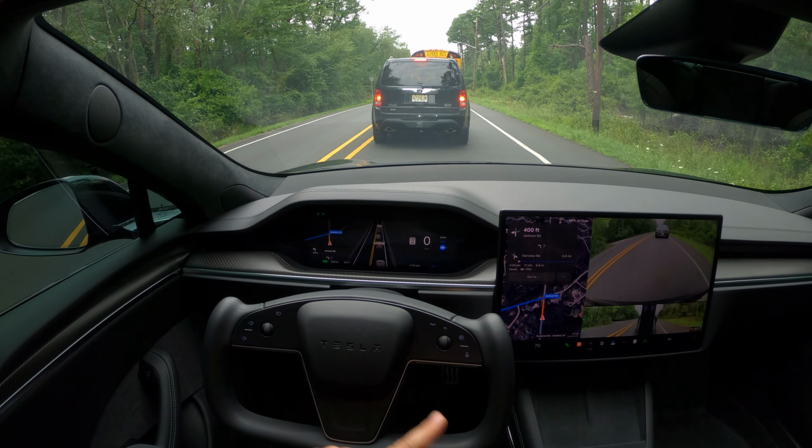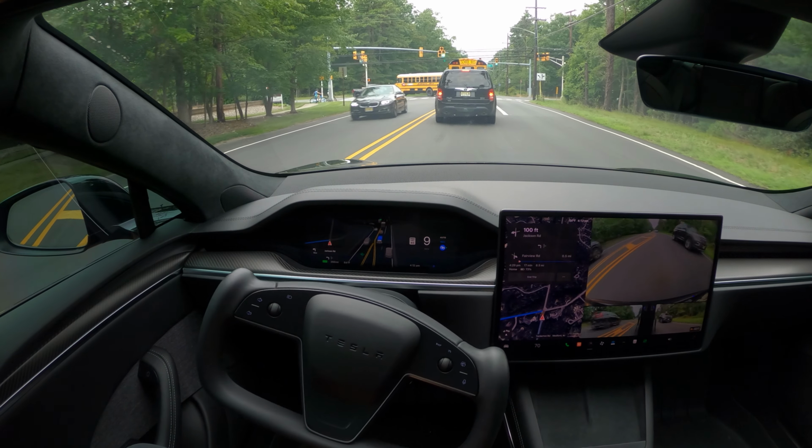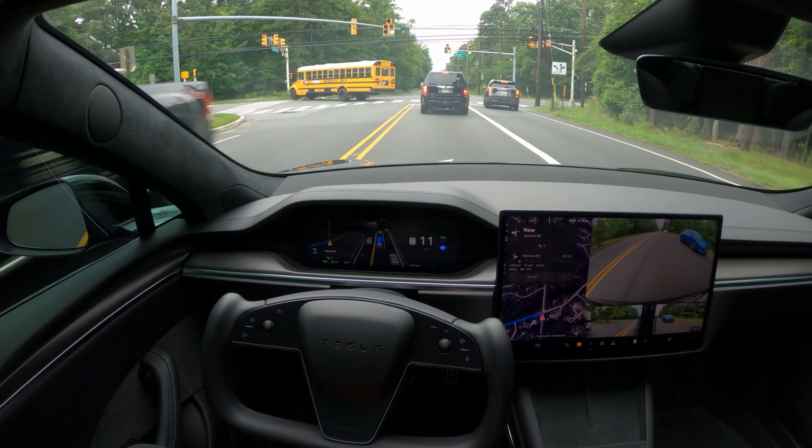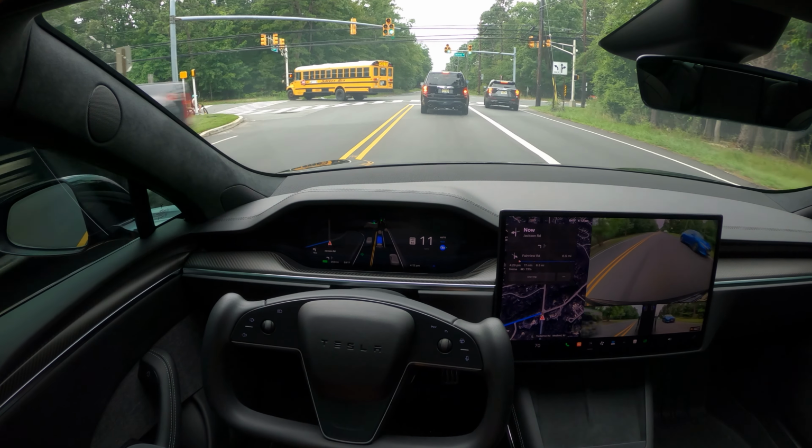Now turn left onto Jackson Road. Okay, so we're going to be making a left from here, following these school buses. Oh my goodness, these are kids here on bikes, and this thing is seeing that. It's a lot of data that is being processed in real time.